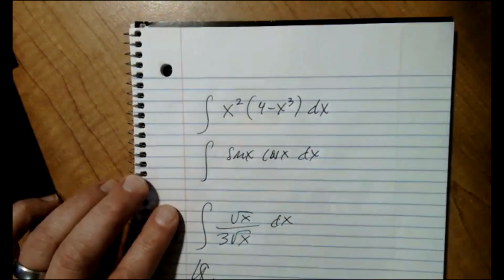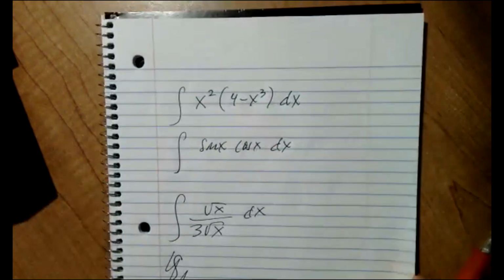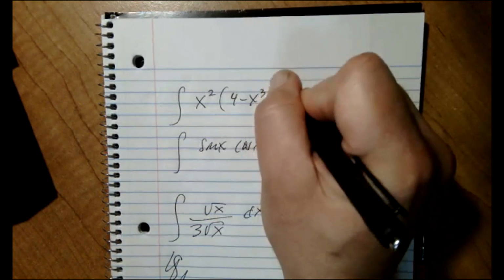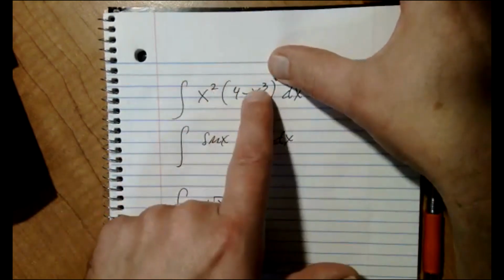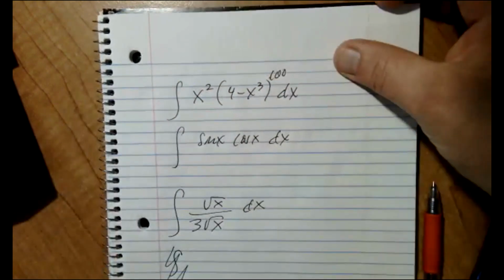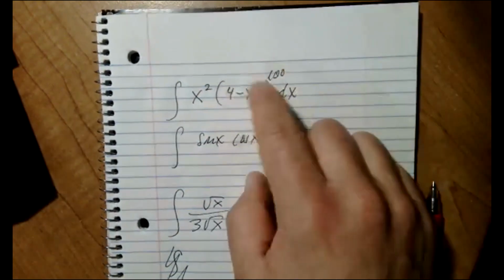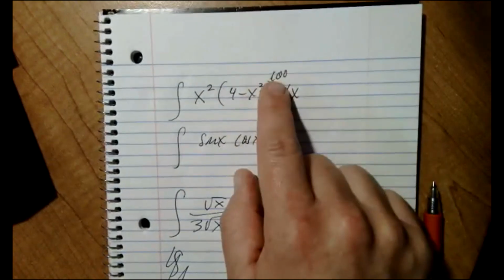Let's just run with that. I'm just making up these problems, but when you see something like this, you might be thinking, if that were not there, you could just distribute the x squared, and then it would just be individual terms. But what if it had a crazy power to it? You could multiply this all out, but that's why I made it so big. You don't want to do that, okay?